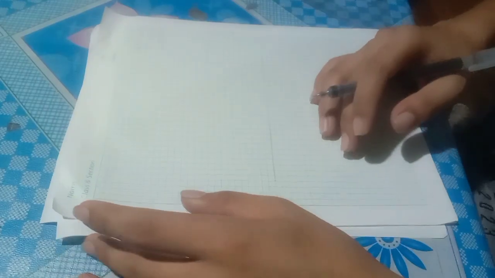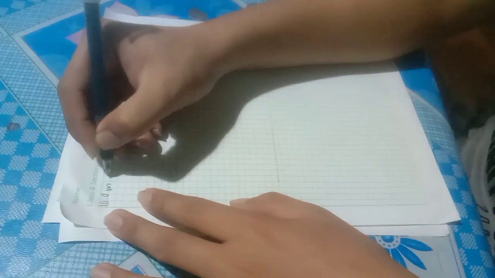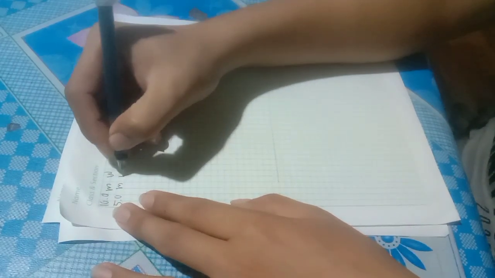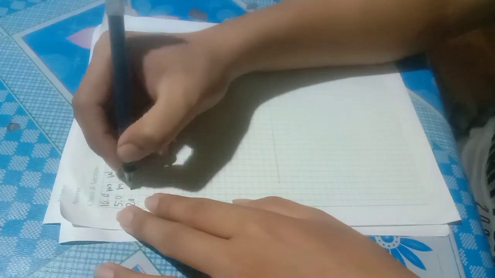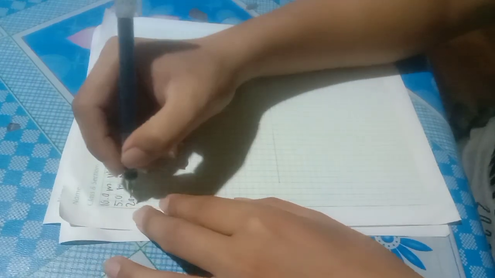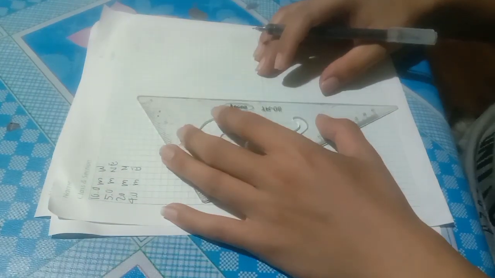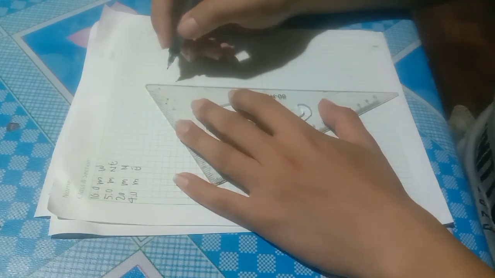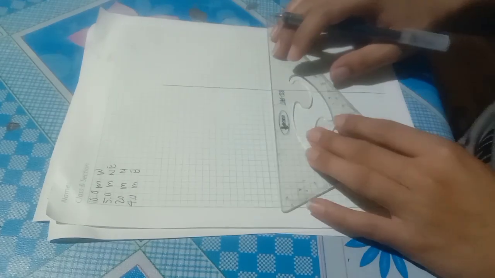Next example, and the givens are 10.0 m west, 5.0 m northeast, 2.0 m north, and lastly 4.0 m east. We're gonna draw a line here. And here again.